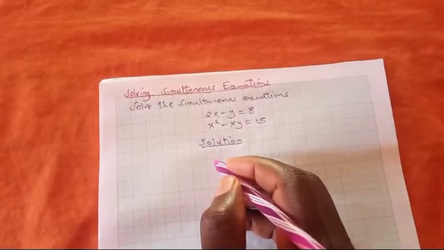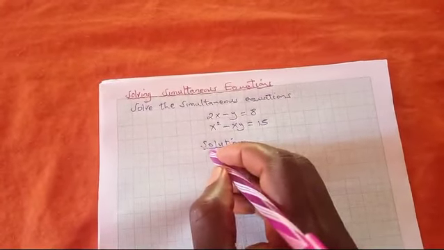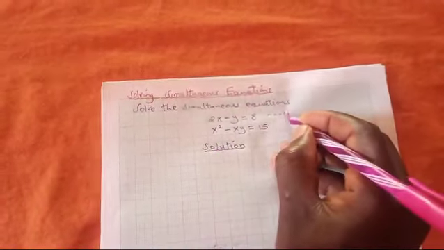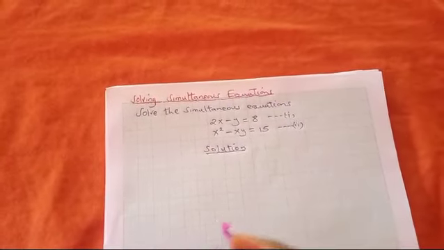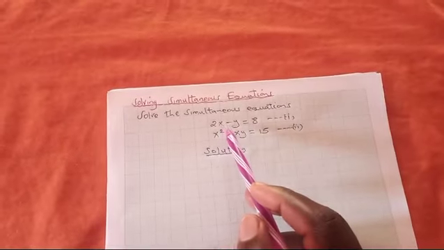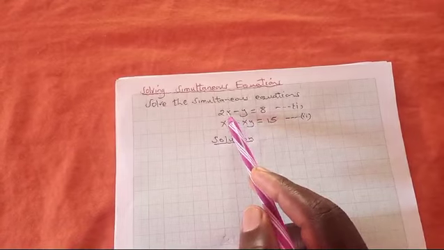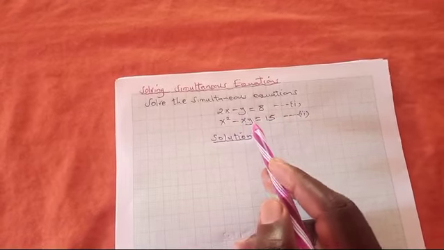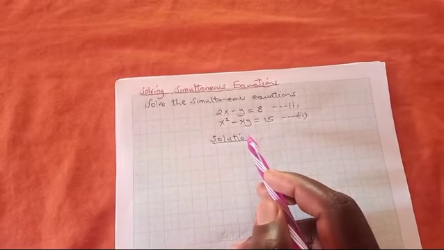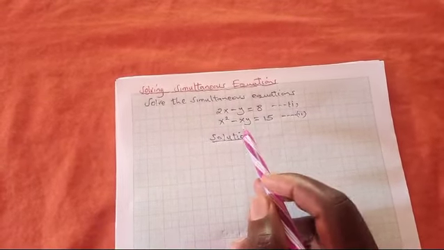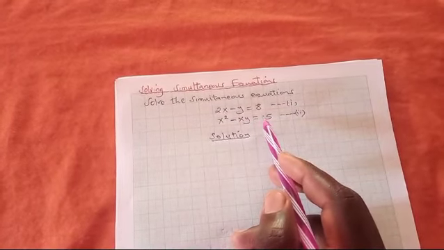Now, we have got two simultaneous equations. This is the first equation. Then we have the second equation. We need to work out the values for x and the values for y. We find two values for x and two values for y. That is our aim. At the end of this presentation, we must be able to get two values for x and two values for y.